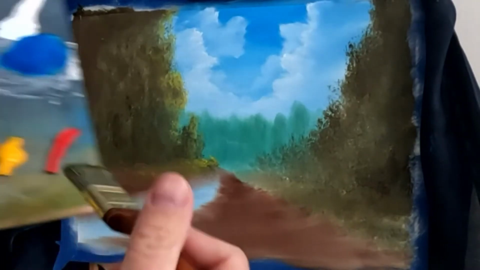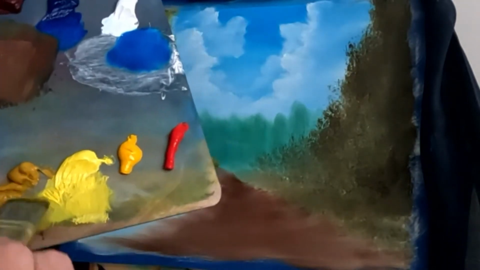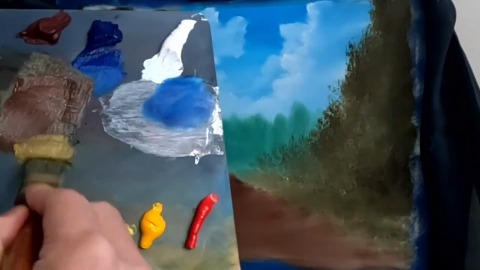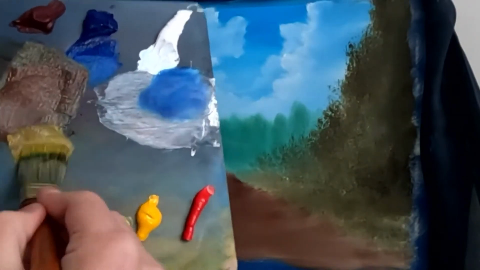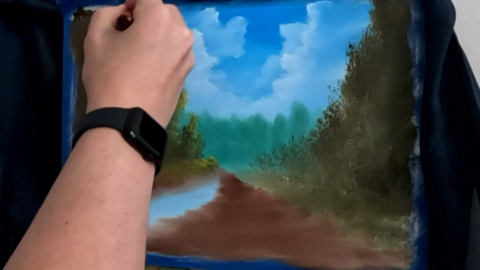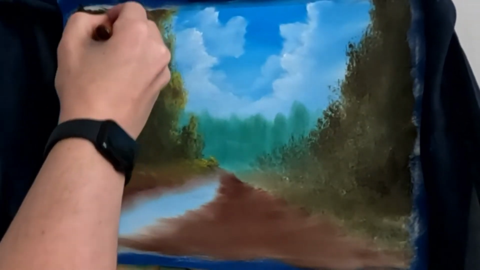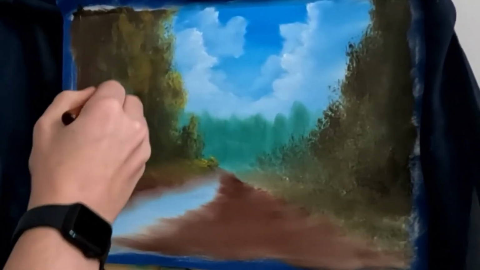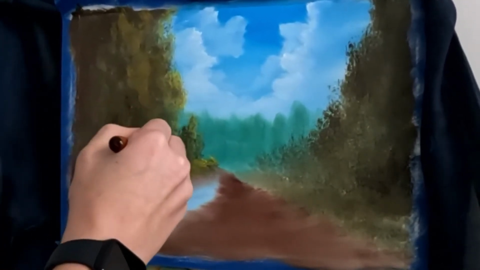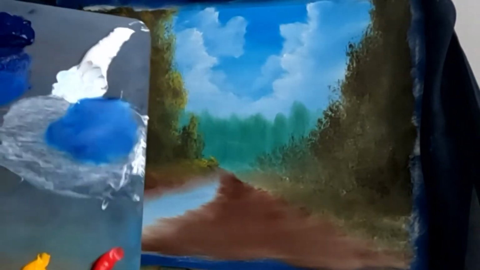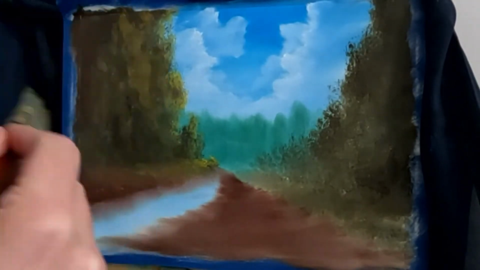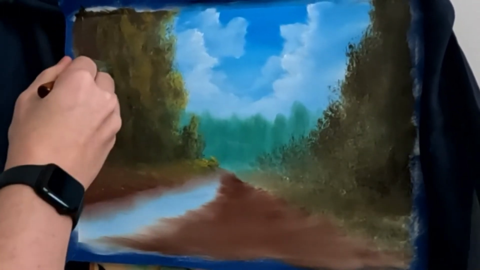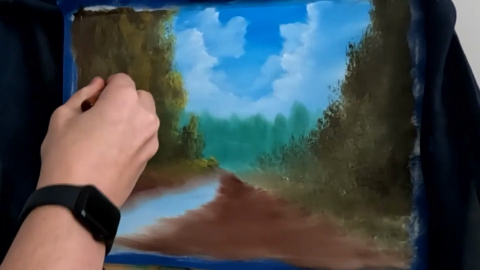All right. And these big ones back here, I'm going to switch to a yellow ochre, and some of that dull color. I don't want these to be as bright. This is just in the background. But they are trees, so they're going to have some shape, just not as bright. This is really just shapes in the background. It doesn't have to be anything particular.